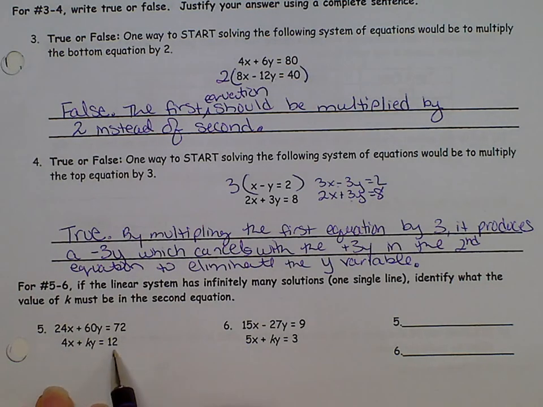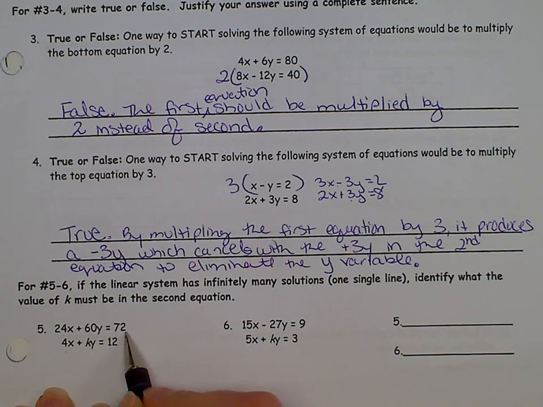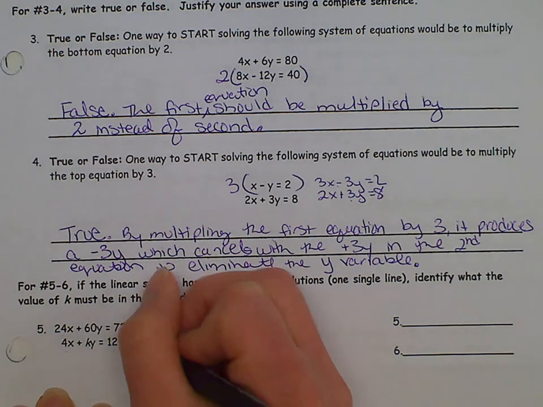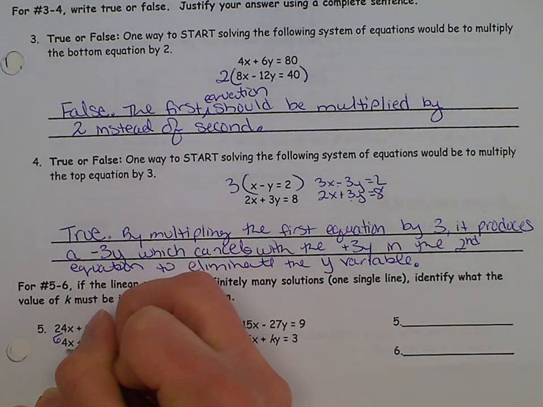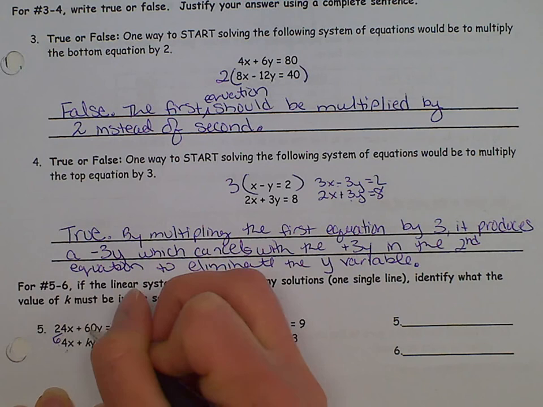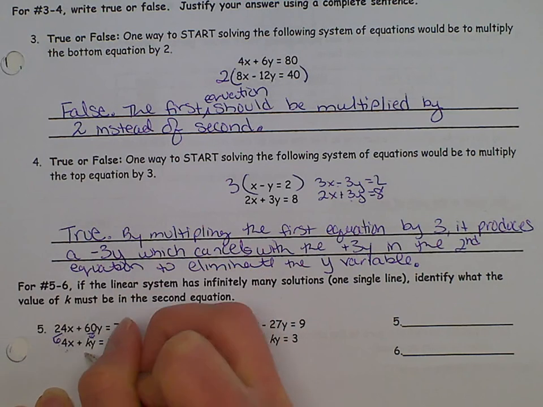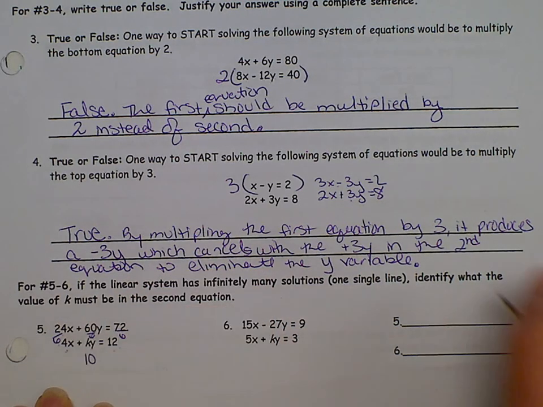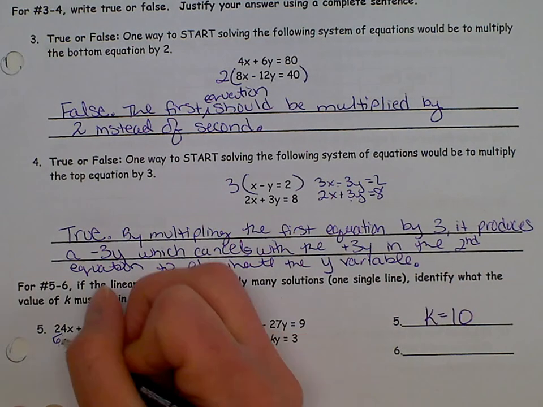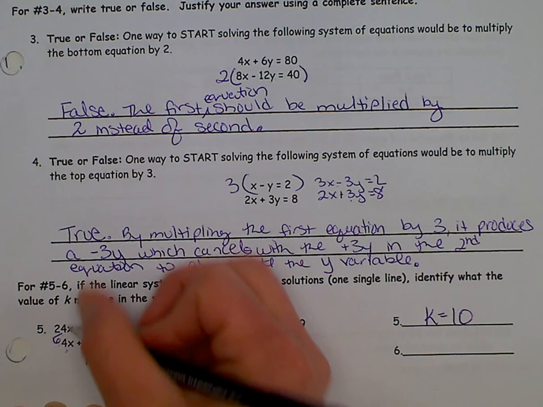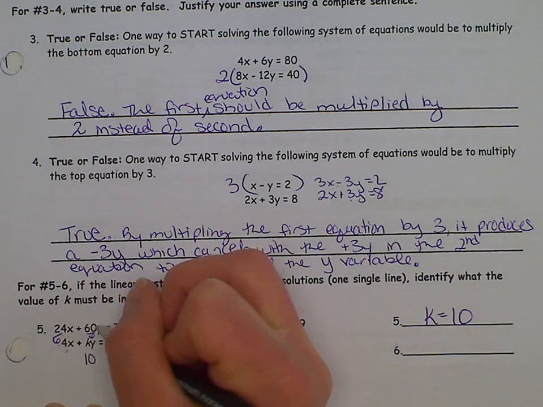So 24 to 4, 60 to k, 72 to 12. A pattern here is we could divide by 6. 24 divided by 6 would be 4. 60 divided by 6 would be 10. So k would need to be 10. This way, these equations end up being multiples of each other.